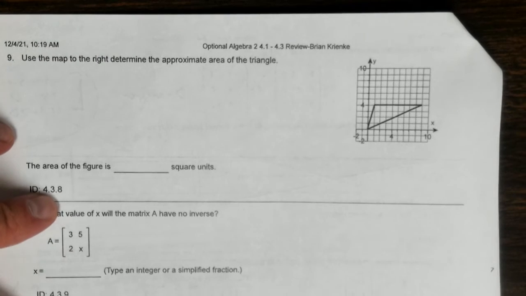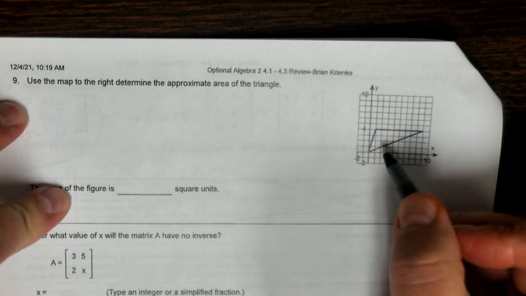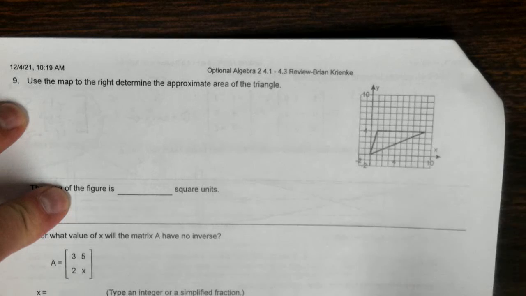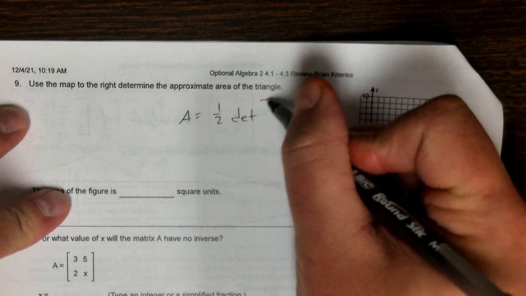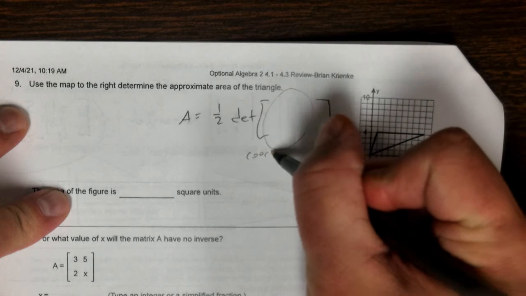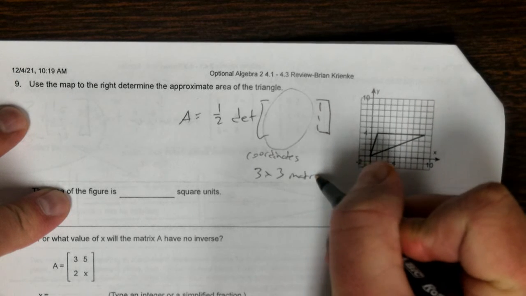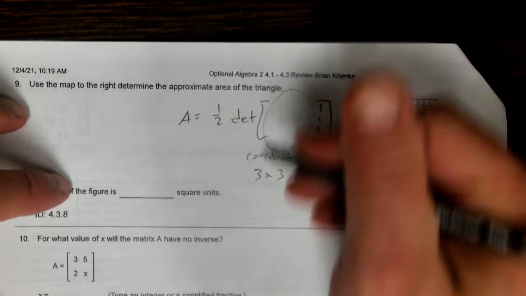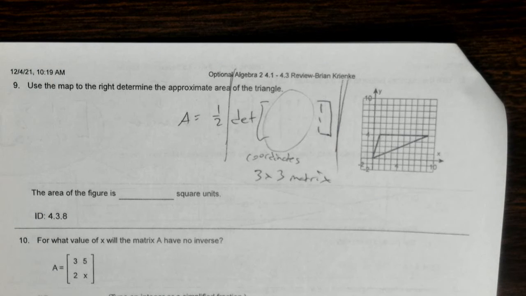Okay, number 9, the area of the figure. Okay, so normally we would say area equal base times height, but it's an oblique triangle because it's slanted on 2 of them. It's just flat on 1 of them. So you have to use your formula, 1/2 the determinant of the matrix. And for this part, these are your coordinates, and these have to be 1s. And it's a 3 by 3 matrix. The other thing you're going to want to remember is to either do absolute value of it or just change it to positive, because you can't have negative area.